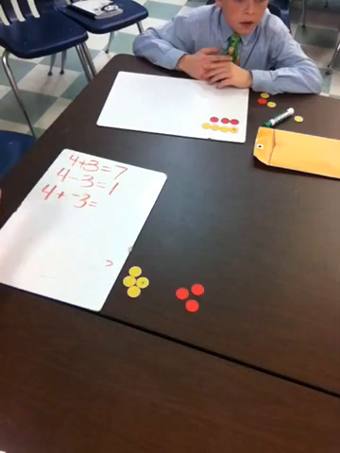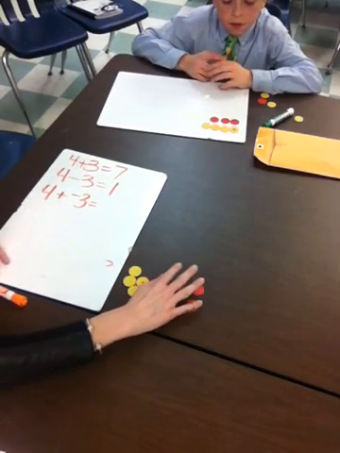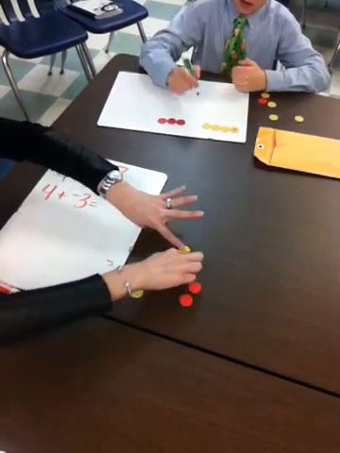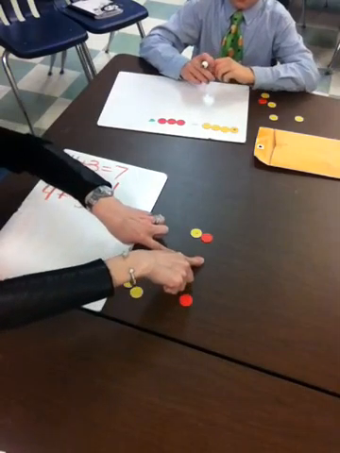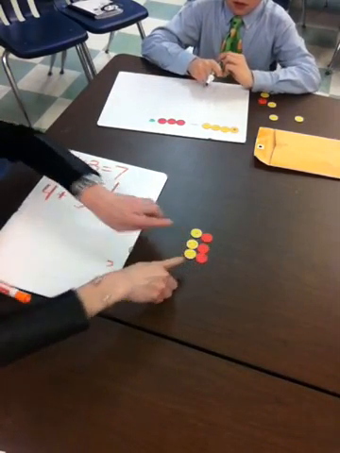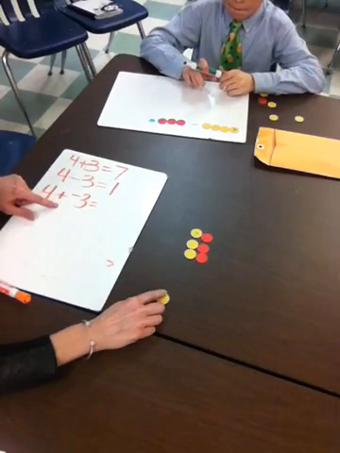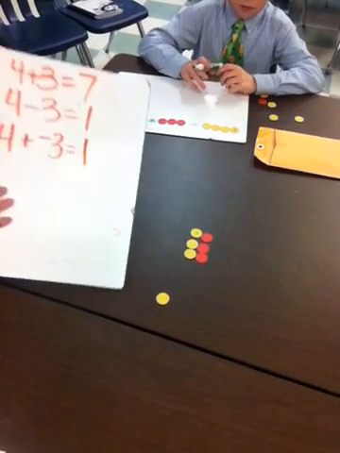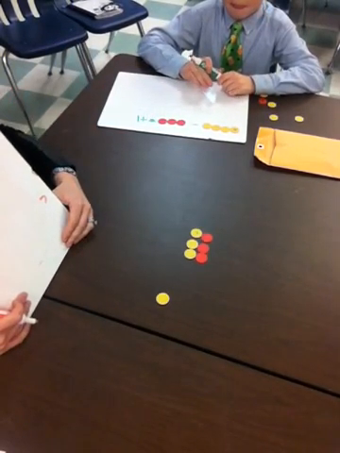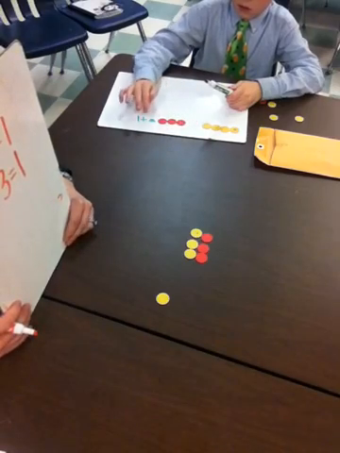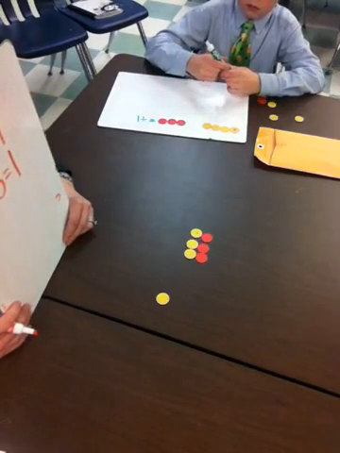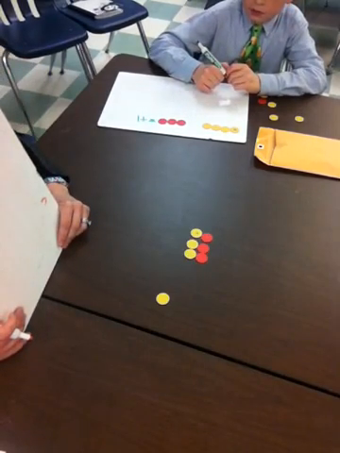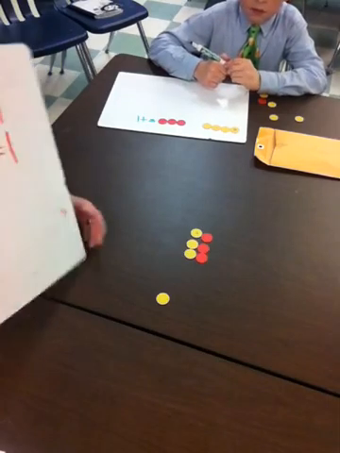So if I have positive 4 combined with negative 3, I'm going to have some 0 pairs. Remember how we zeroed everything out last year? This is 1 and negative 1, it makes 0. 1 and negative 1, it makes 0. 1 and negative 1, it makes 0. So 4 plus negative 3 is what? 1. Positive 1. So let's look on our board here. Do we see a pattern yet? Yeah? So 4 plus negative 3 is the same as what? 4 minus 3. Does that make sense? All right.